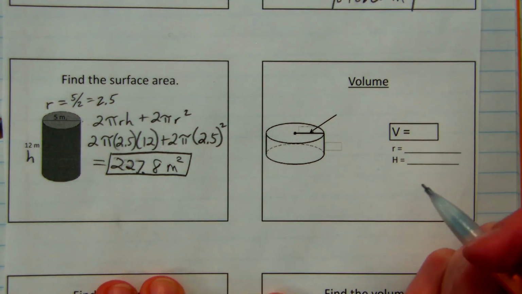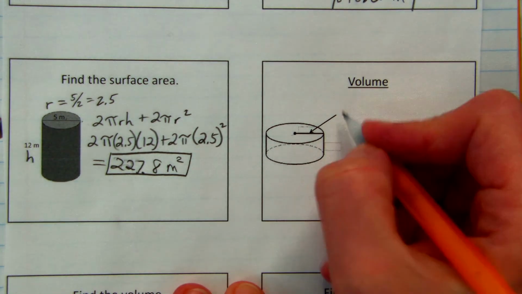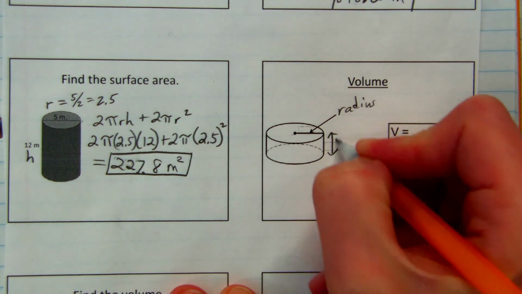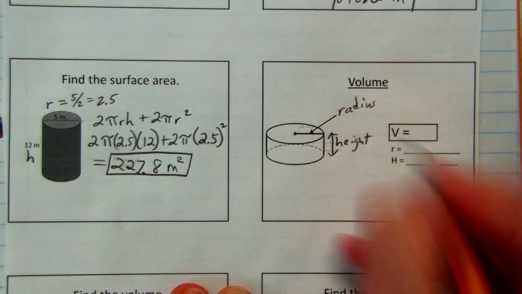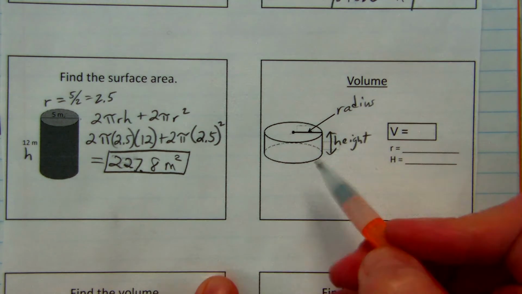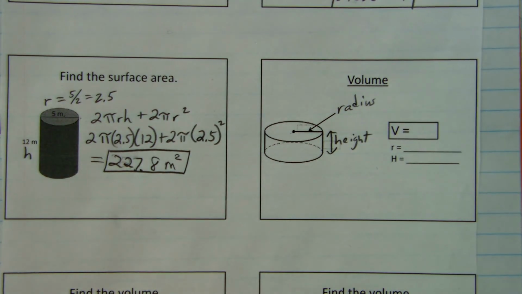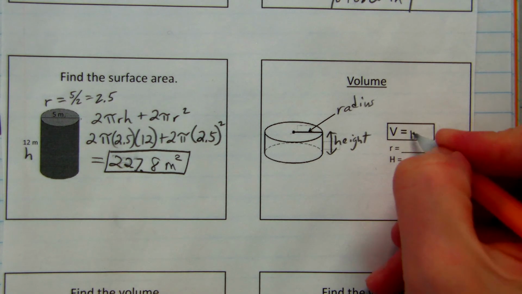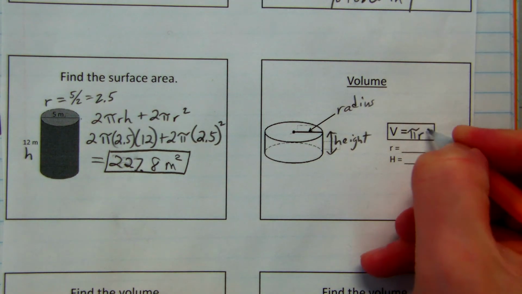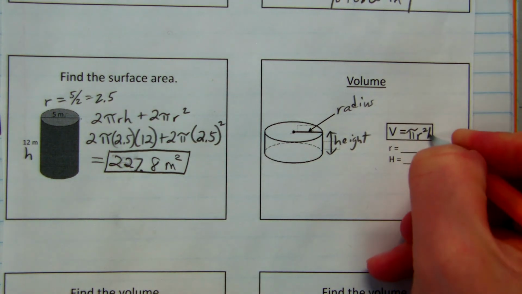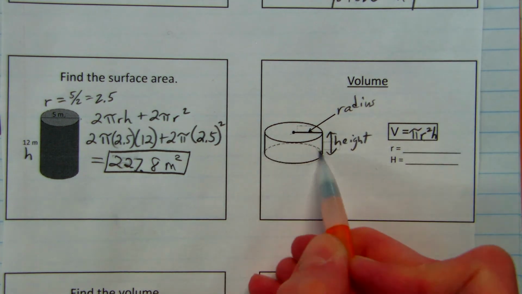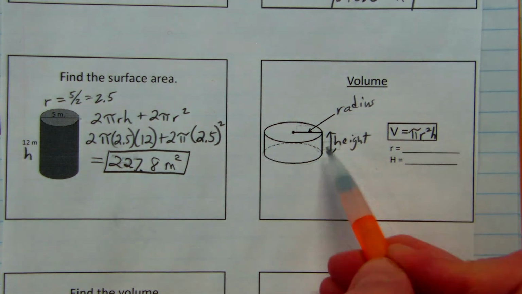So for volume, we're going to use the same pieces. This is the radius, and then this distance on the side is the height. There's a little rectangle that kind of printed there. I don't know why. Just ignore it and write height over the top. And the volume formula is a lot shorter. It is pi r squared h. So the pi r squared is the area of the circle base, and then the h is the height.